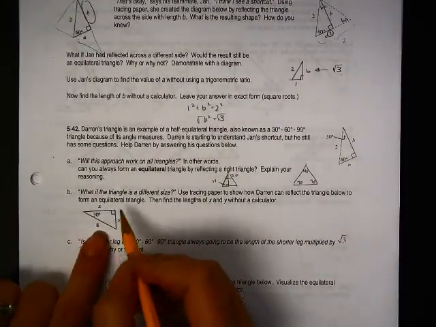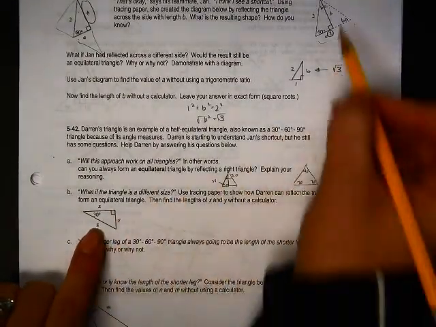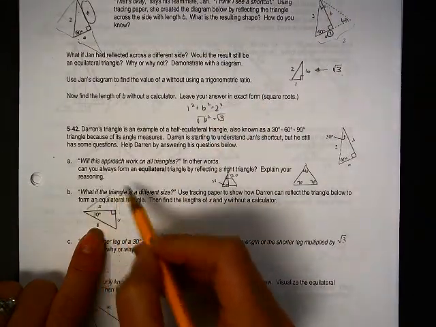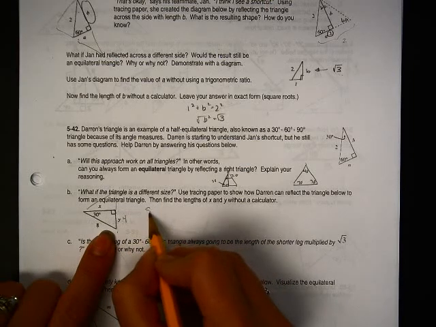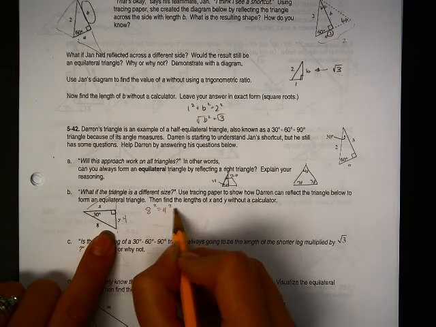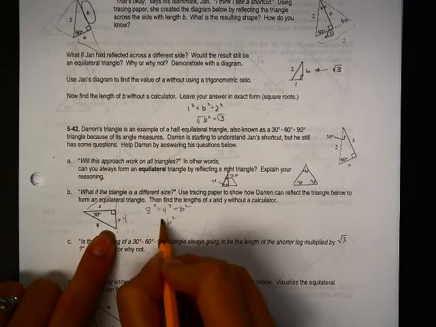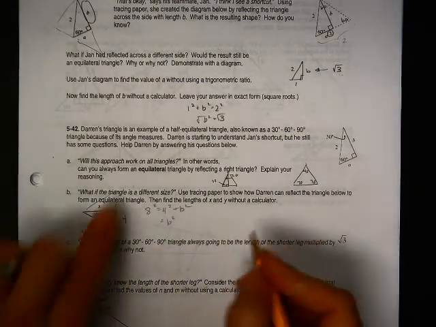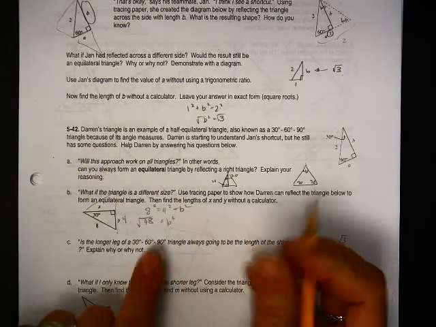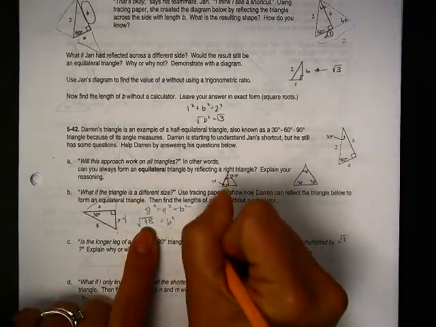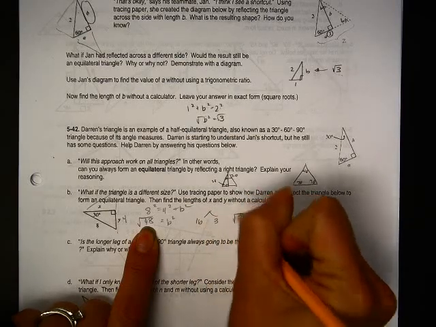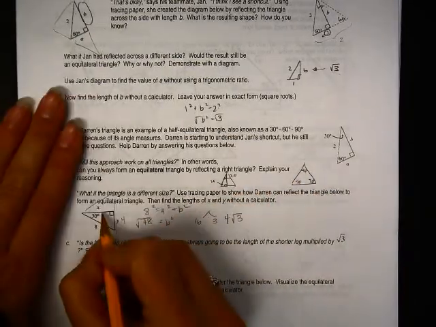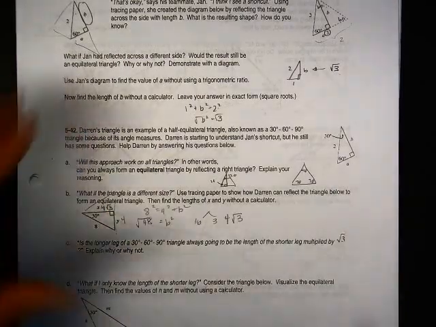So I have a bigger one now, and I hopefully recognize that if I look at it like this, this whole thing is 8, so this is 4. Then I use 8 squared is equal to 4 squared plus B squared. I get B squared is equal to 64 minus 16, which is 48. Now when I square root that and simplify, I get 16 times 3, which gives me root 3, but then that's 4. So this is 4 root 3.